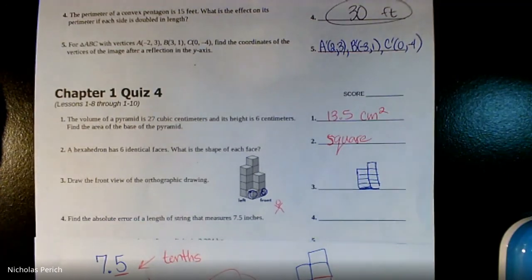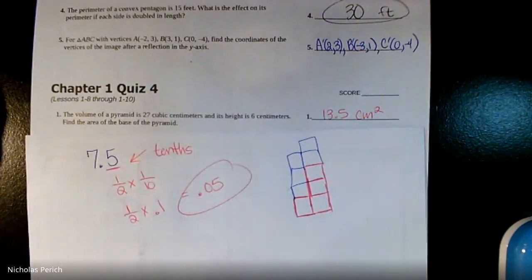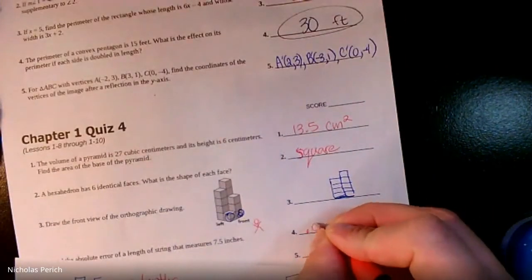Anyway, absolute error is half of the smallest unit. The smallest unit is a number in the tenths spot. So half of a tenth is 0.05. So my absolute error is 0.05.